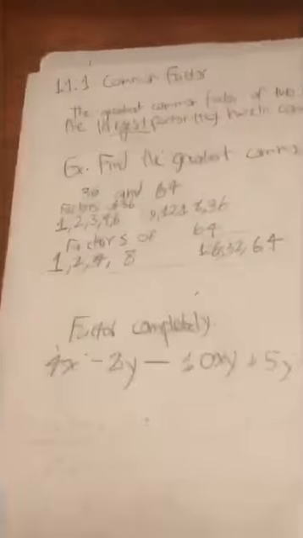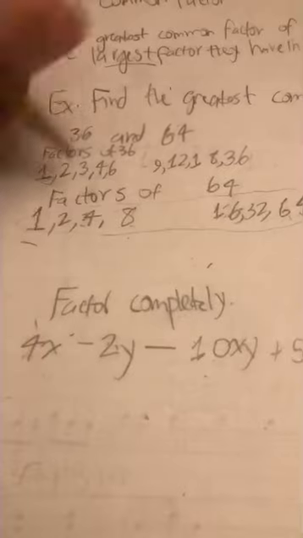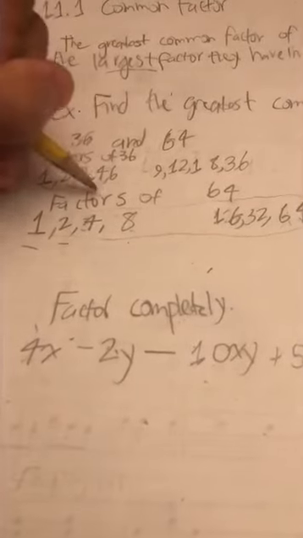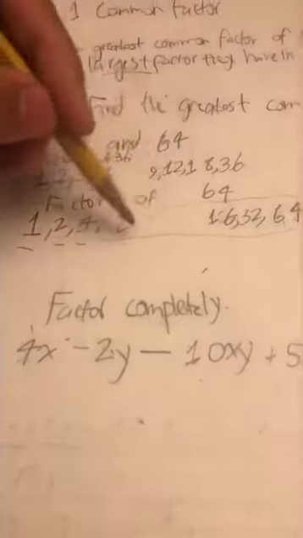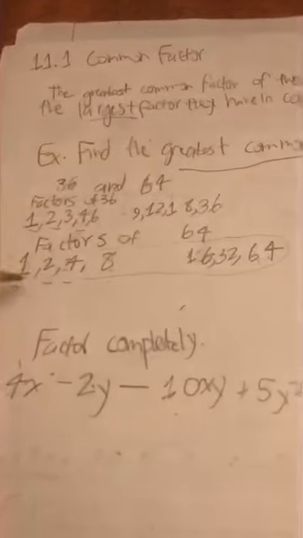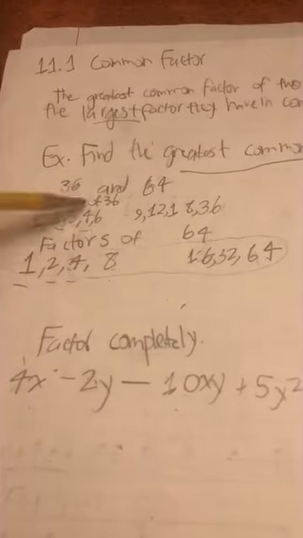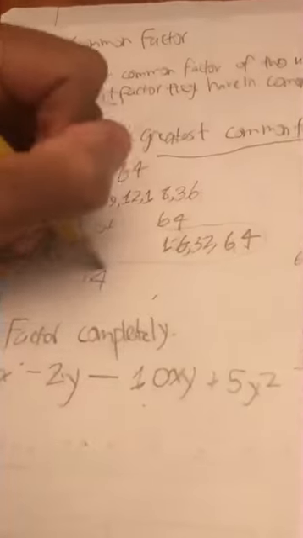Now, once you've found every single factor of these numbers, we then can look and see which one is common. 1 is common between these two. 2 is common between these two. 4 is common between these two. And since we're looking for the greatest common factor, we see that 4 is the biggest out of 1 and 2. So the greatest common factor is 4.